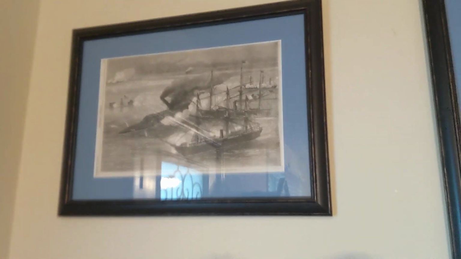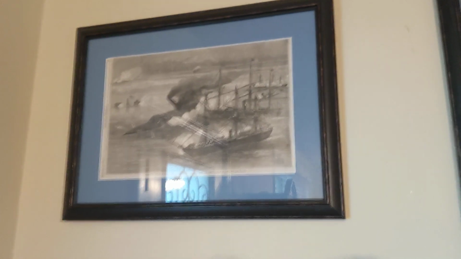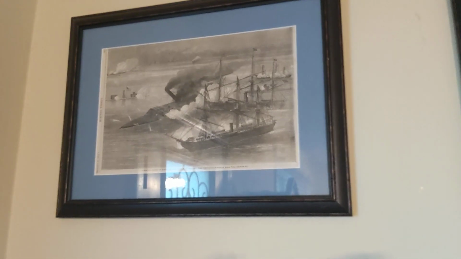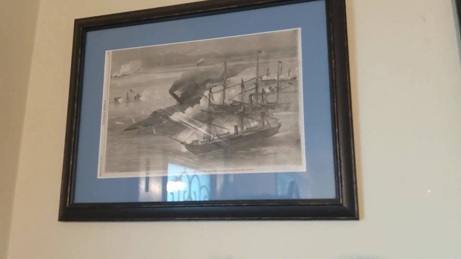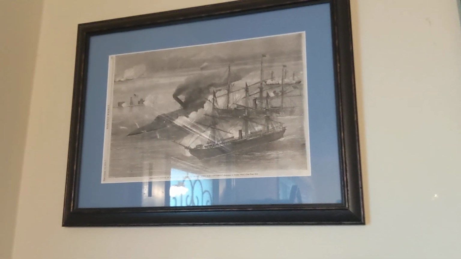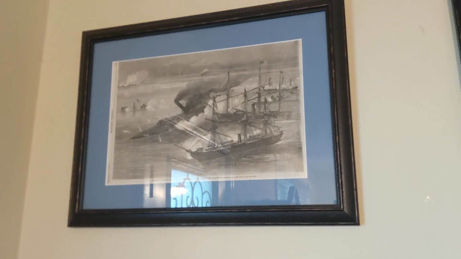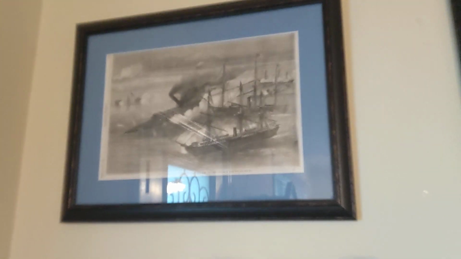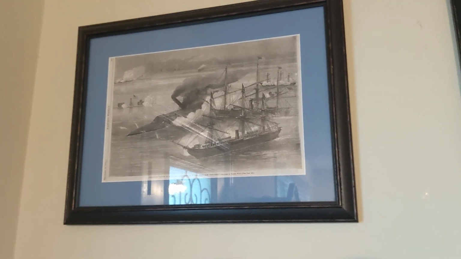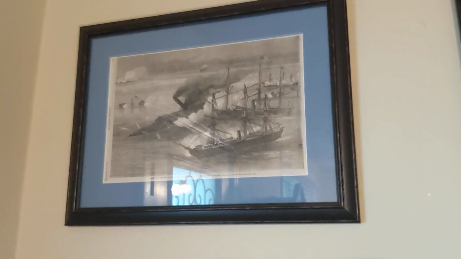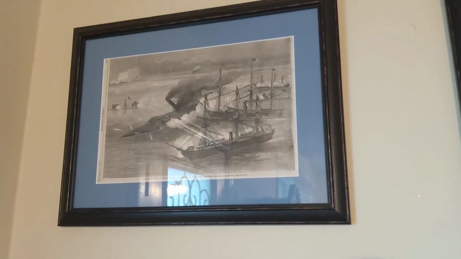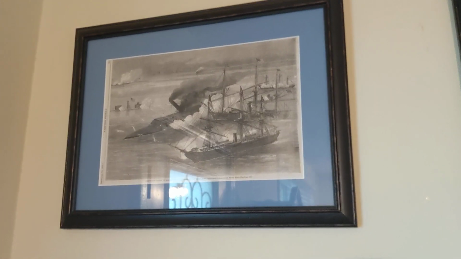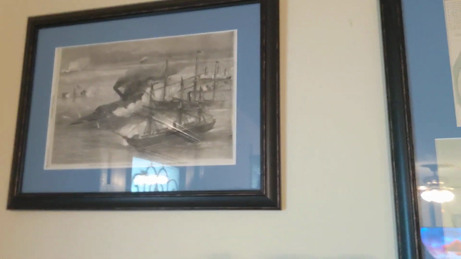This is the actual illustration from Harper's Weekly of the USS Hartford and other Union ships taking on the CSS Tennessee, the ram, during the Battle of Mobile Bay. This was the penultimate action of the battle that ended with the surrender of Admiral Buchanan and the fall of the mouth of the bay to the Union forces.